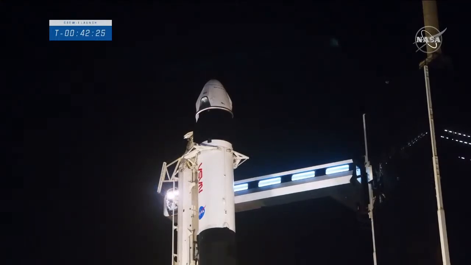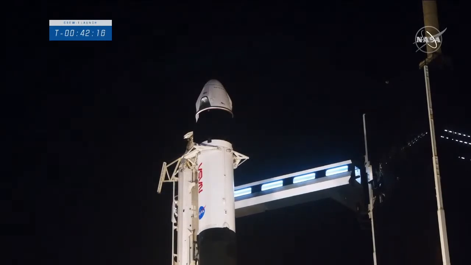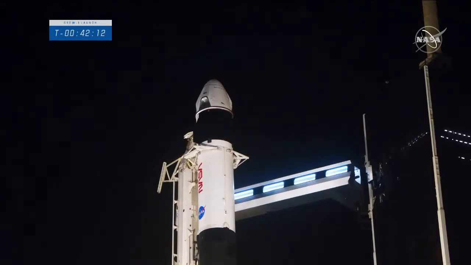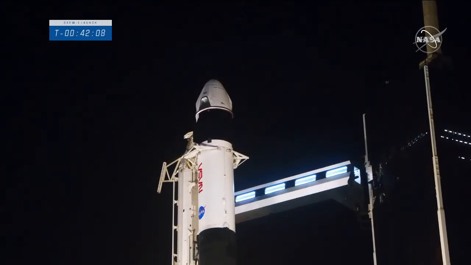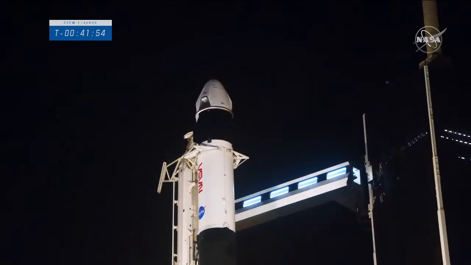And again, we've just seen the crew access arm retract, and what we heard a few moments ago was that once this process is complete, they are going to go ahead and arm the launch escape system immediately. So we're going to wait to hear the call out that the crew access arm retraction is complete, and then we'll explain a little bit more about this launch escape system, what it is, why it's armed at this point, and why it's so significant.